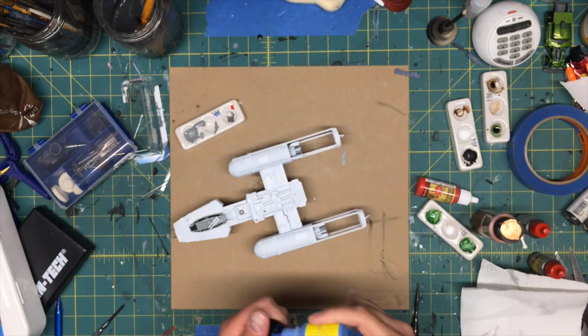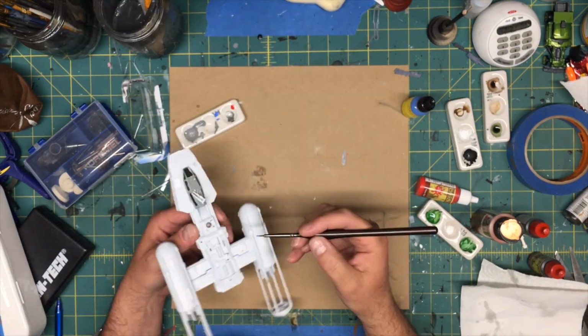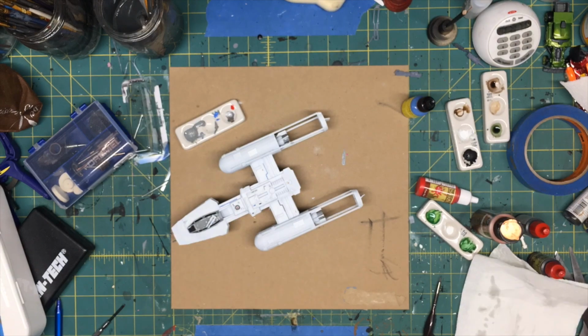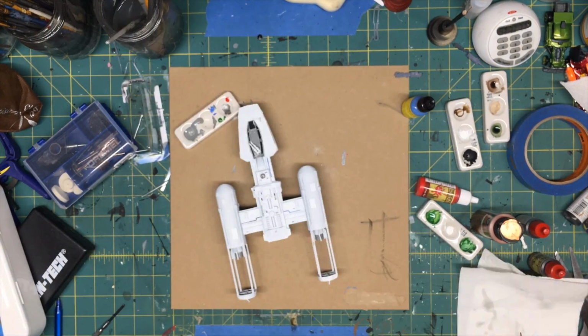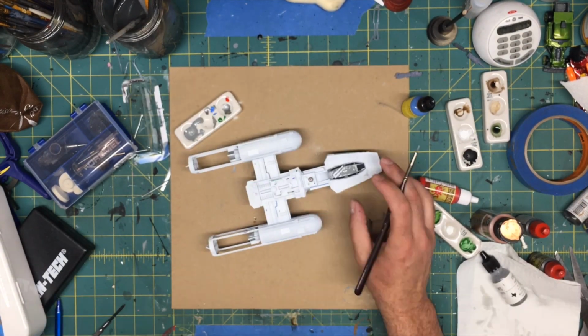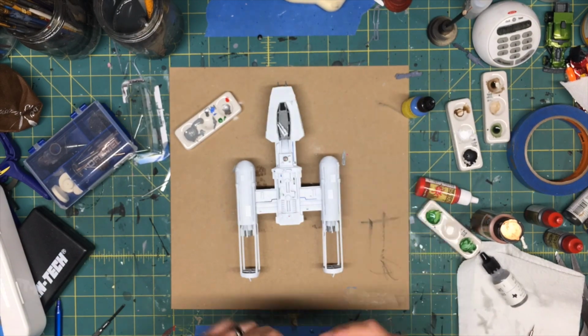I also painted parts of the engines gray, and then I used a mix of paints like reds and yellows and blues to just touch up some of the details that you can see on the Y-Wing's body. It was just random. Whatever I felt looked good, I would just put a little line of yellow here or a dot of red there.